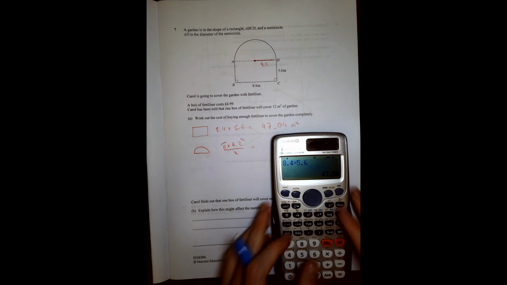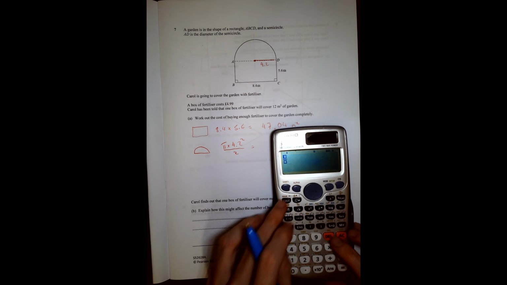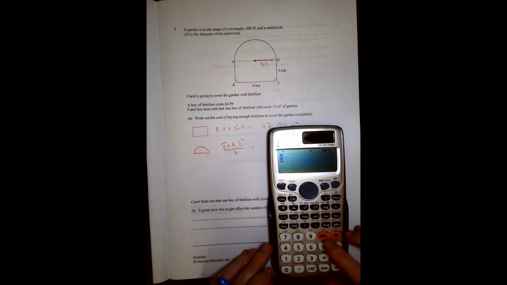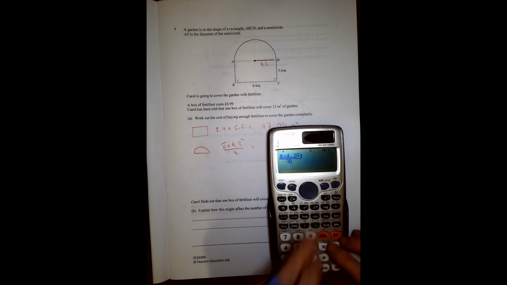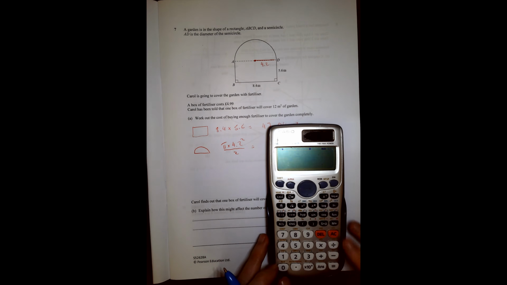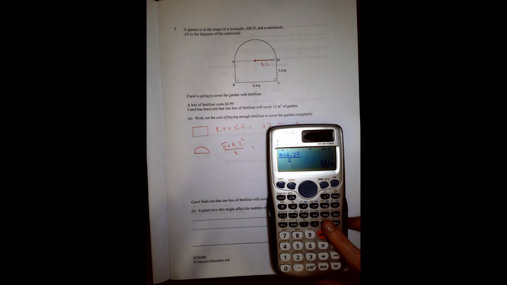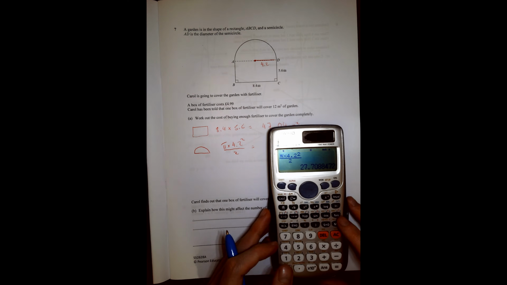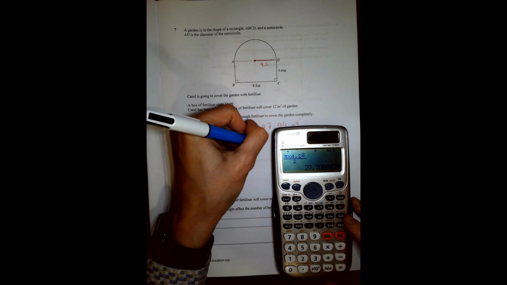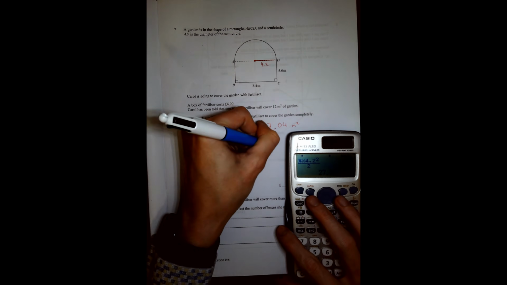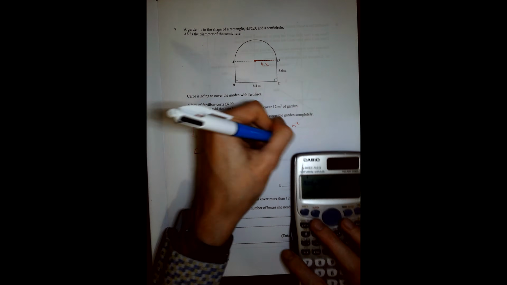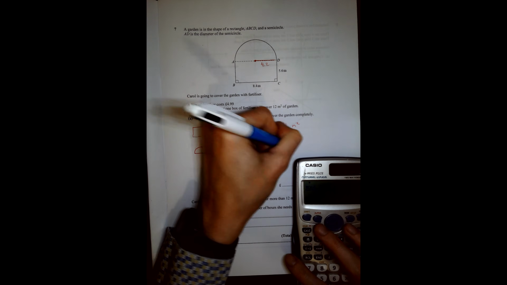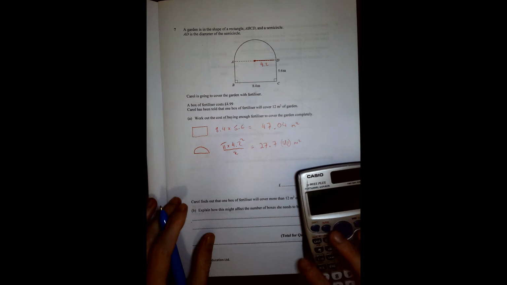So on our calculator, fraction first, pi times 4.2 squared divided by 2 gives 441 over 50 pi, or if we press S to D, we get 27.7 to 1 decimal place metres squared.